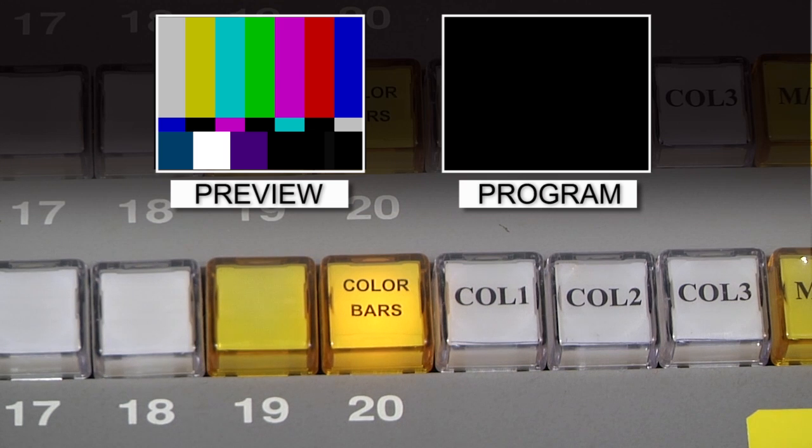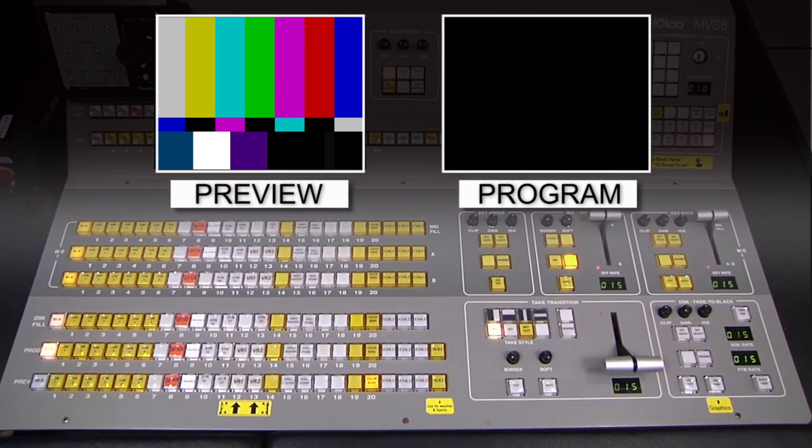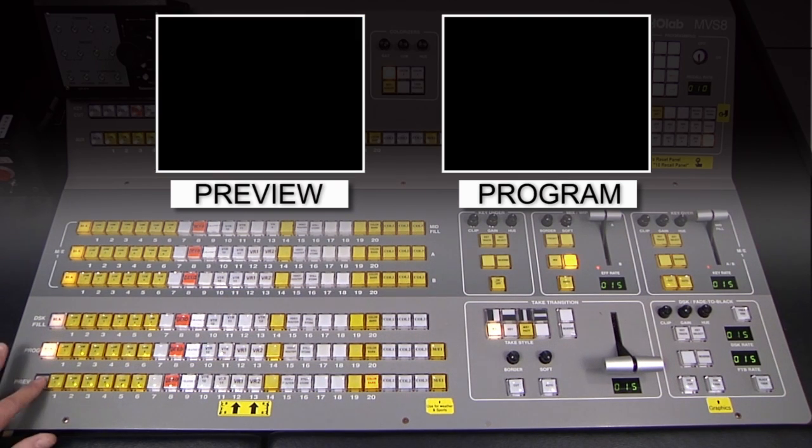In each of those cases, you'll see that the output of the preview monitor changes. However, the program line did not change. So again, the value of this is that it allows us in the studio to see different shots and different effects without actually putting them over the air.